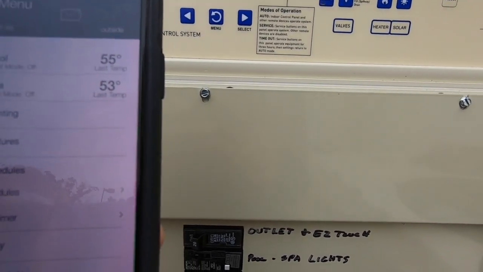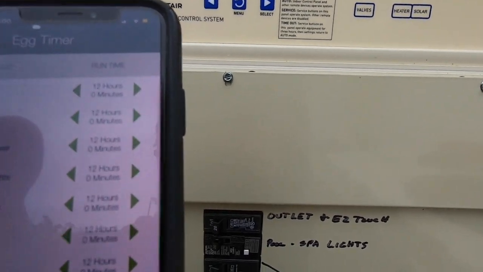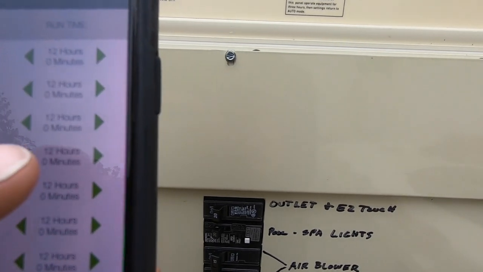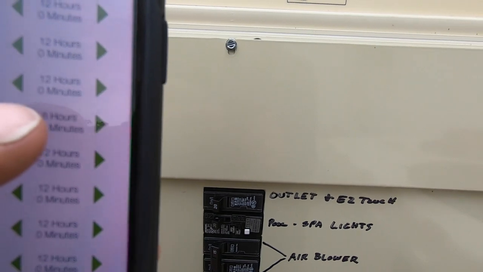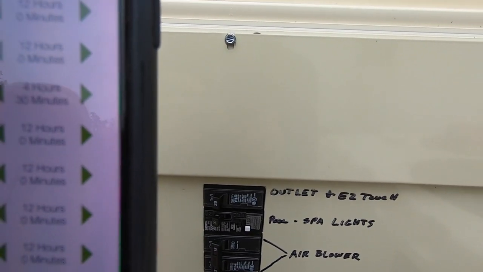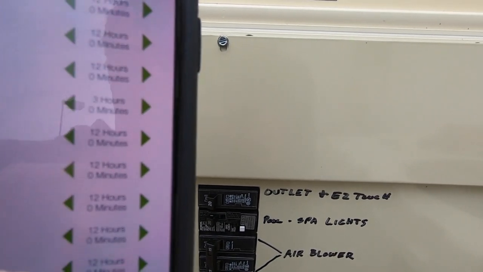We can set schedules here. We can actually go to egg timer, and everything is defaulted to 12 minutes. But say you wanted the light to only run for maybe 3 hours at a time, we actually go here and we can hit that arrow. It's hard to see because my thumb's in the way. But we'll set the pool lights for 3 hours at a time.